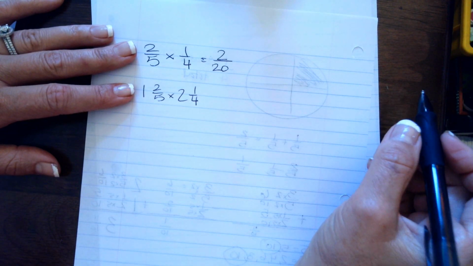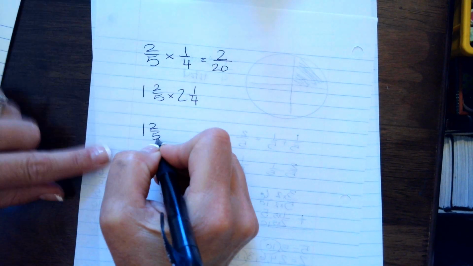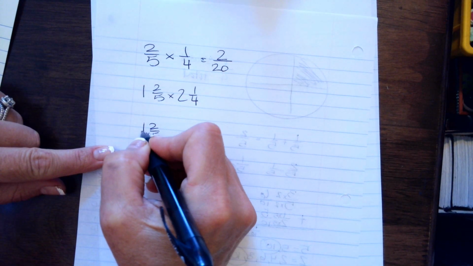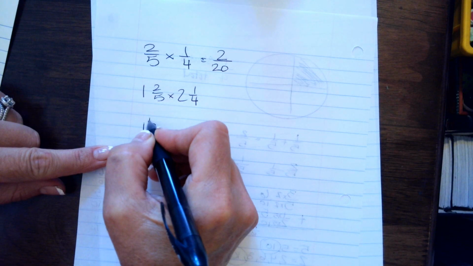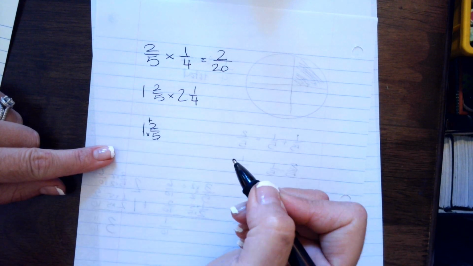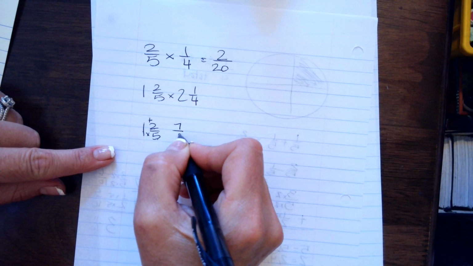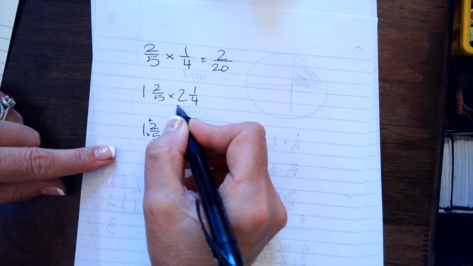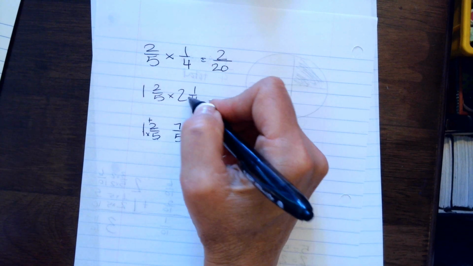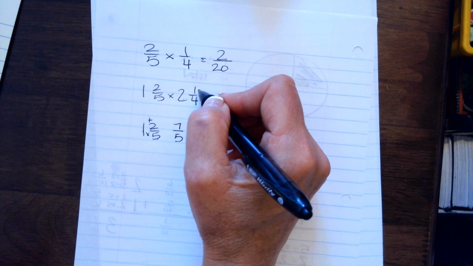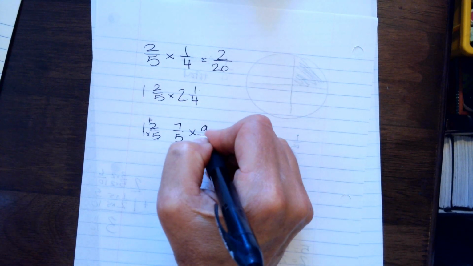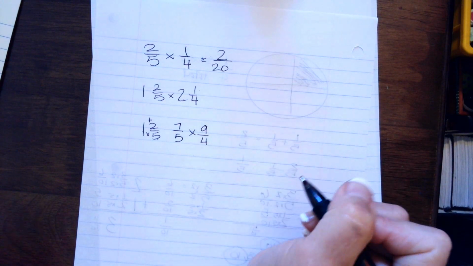So to do that, I take my denominator times my whole number plus my numerator. So 5 times 1 is 5 plus 2 is 7 over 5. And I do the same exact thing here. 4 times 2 is 8 plus 1 is 9 over 4. Does that make sense to you?